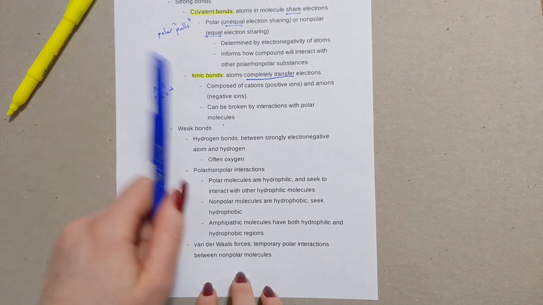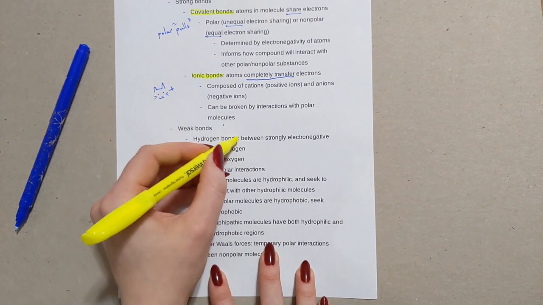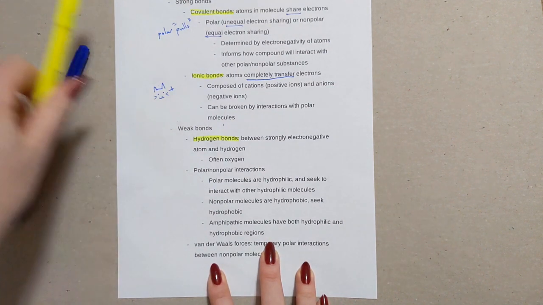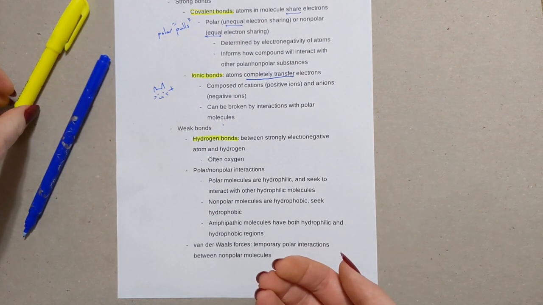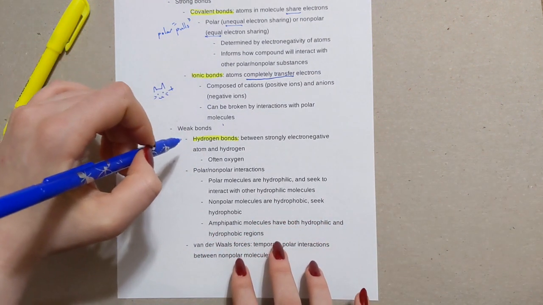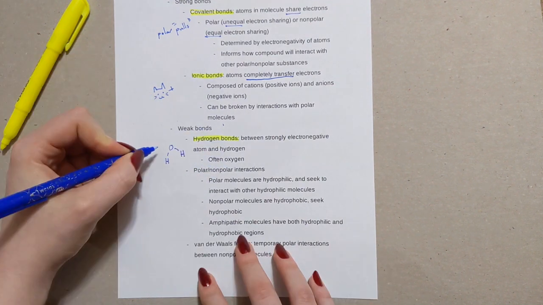And just because they're weak does not mean they're not significant. They play huge roles in biology. So the strongest of your weak bonds are hydrogen bonds, which are between really strongly electronegative atoms and a hydrogen. Makes sense, that's in the name. Most of the time in bio, you're going to see that the electronegative atom is oxygen.